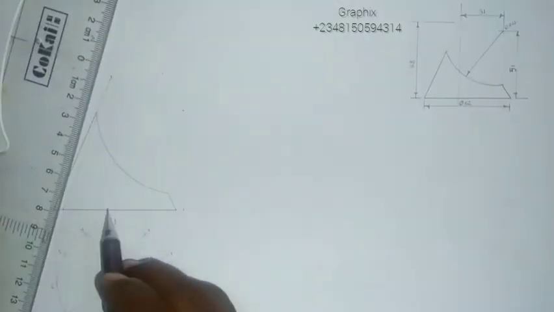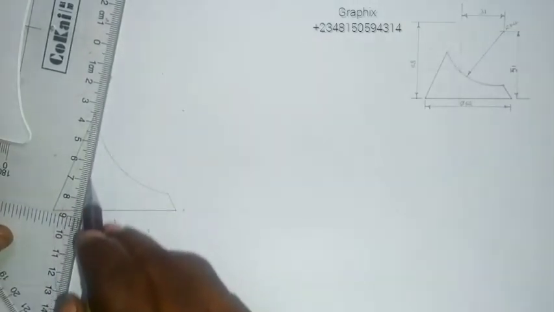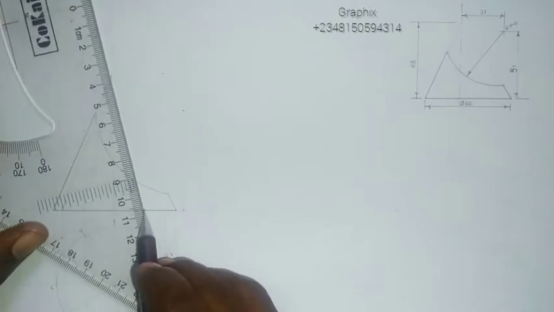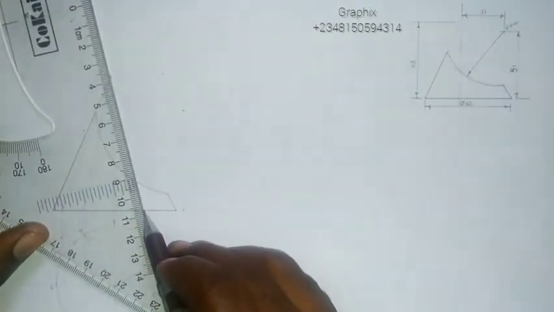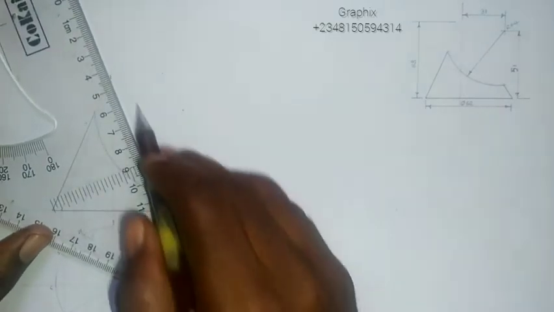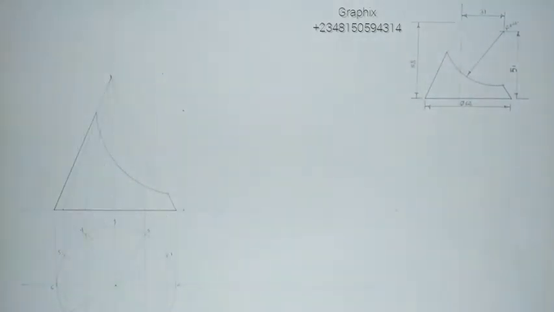Can you see that? And I'm moving here too. And I'm moving from here to the center too. And from here to the center. That's the first stage you do.